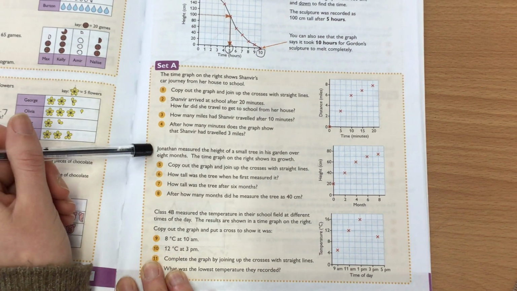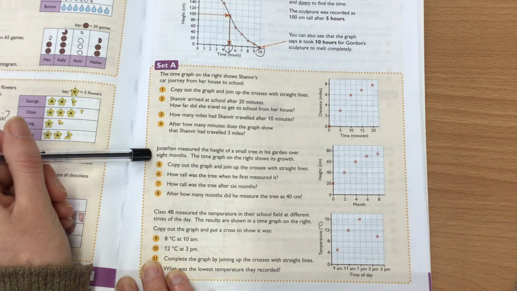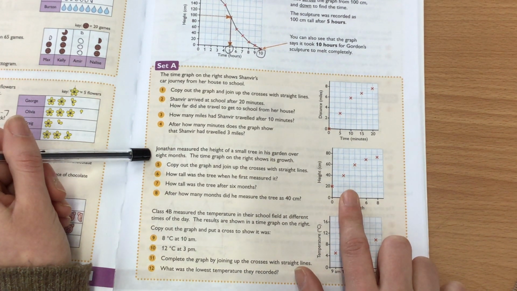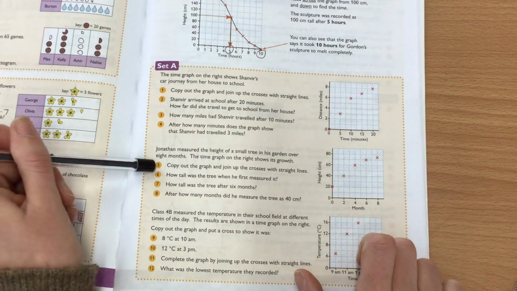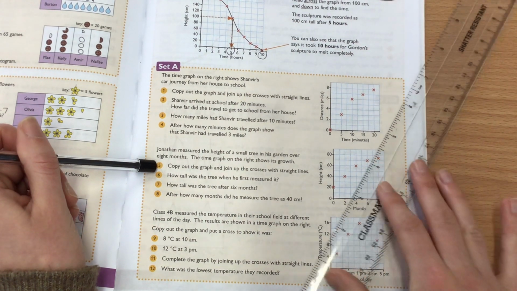So let's just have a look at Jonathan. So Jonathan measured the height of a small tree in his garden over 8 months. The time graph on the right shows its growth. So it does say copy out the graph and join up the crosses with straight lines. Now that's really, really important.